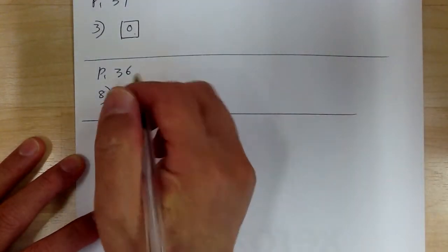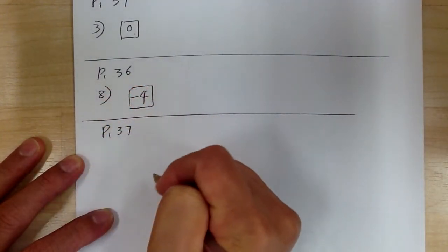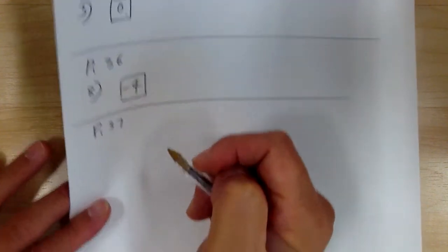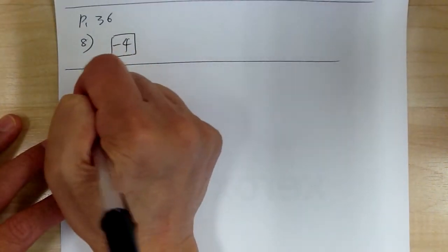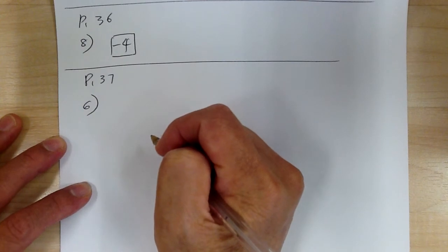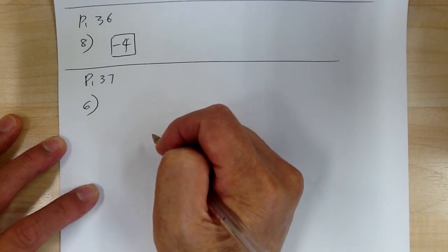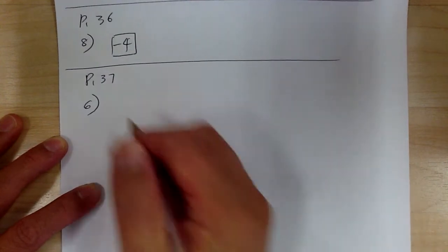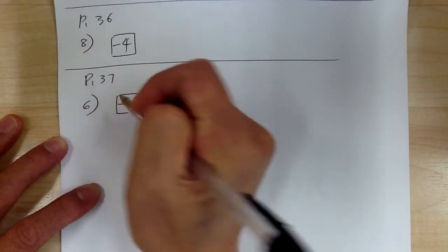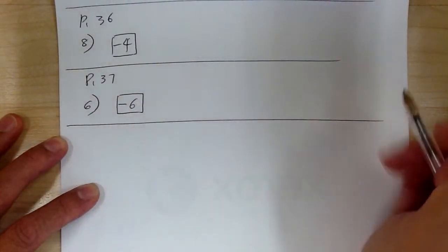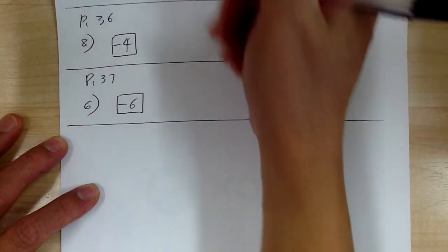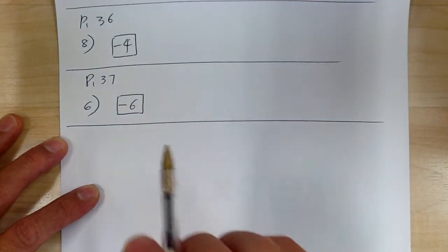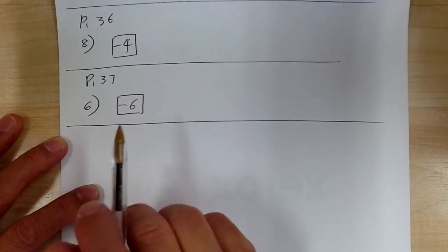And then you go to page 37, number 6. It says, what is the multiplicative inverse of -1/6? The multiplicative inverse is to flip it upside down, or the reciprocal. So when you flip it upside down, you get -6. Make sure you know these 4 problems. Again, identities and inverses, you need to know which is which. So make sure you know them.